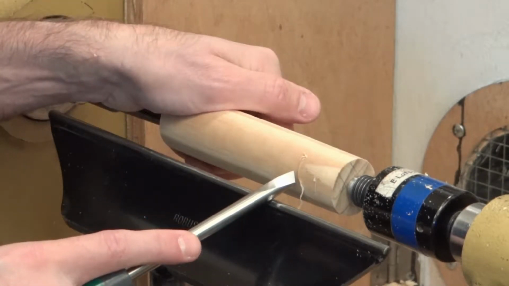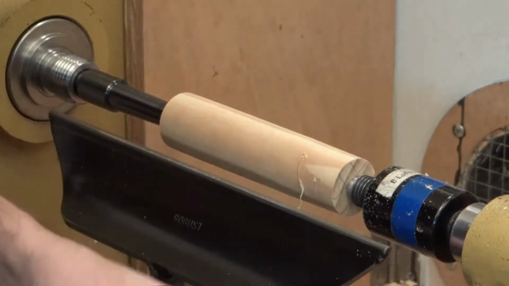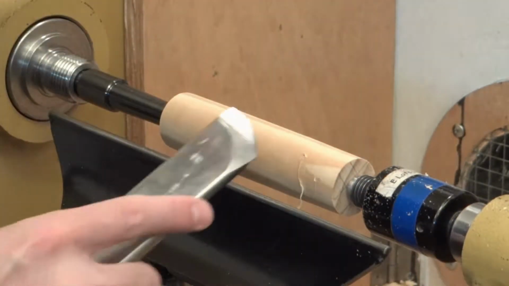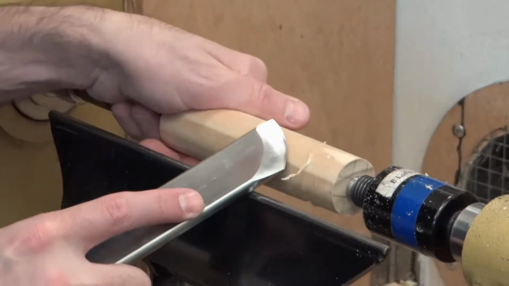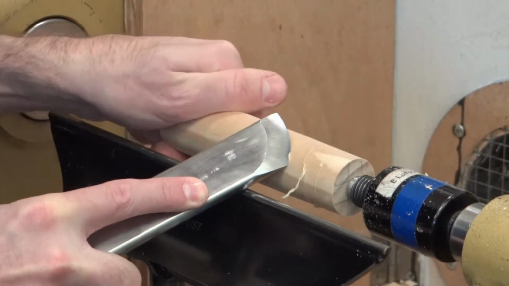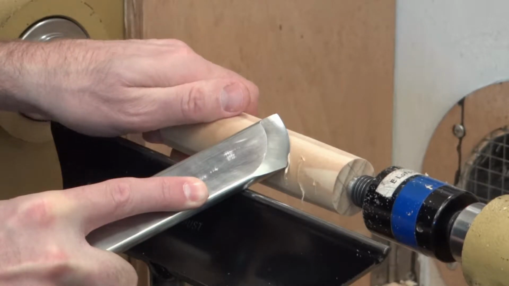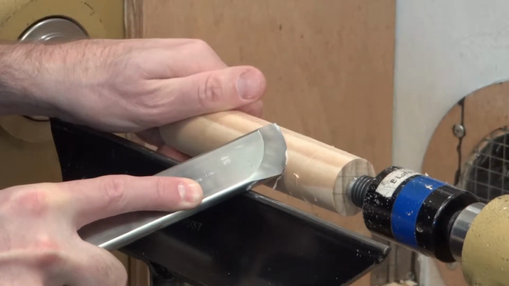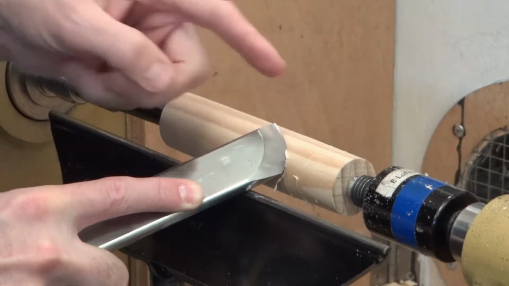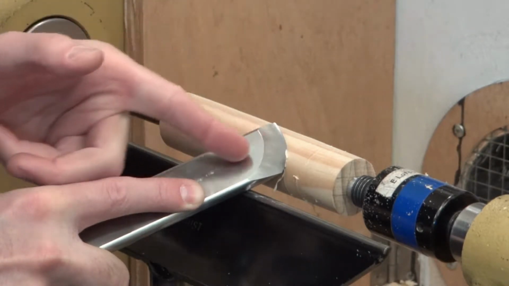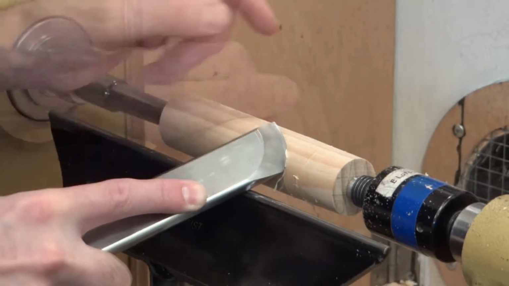If I get a square shank skew into the view of the camera, you'll see that it's much different. Let me use this large square shank or rectangular shank skew to illustrate. If I use the short point, I have full bevel contact. If I move up to the middle, I have bevel contact and support, but I do not have tool rest support in line with that portion of the edge.